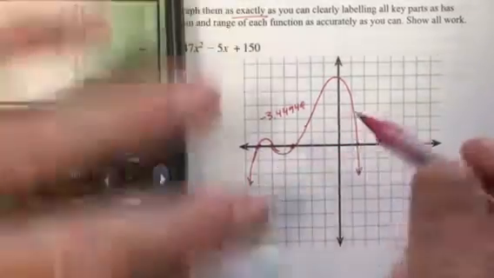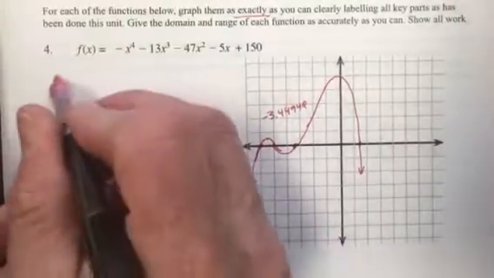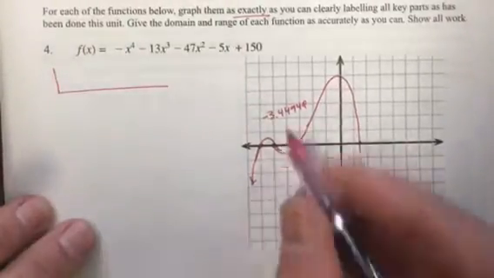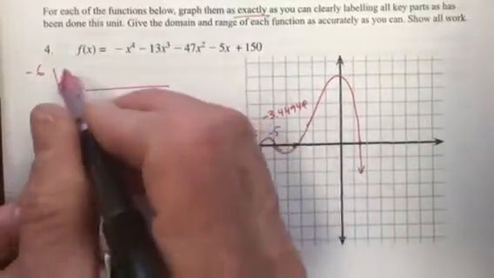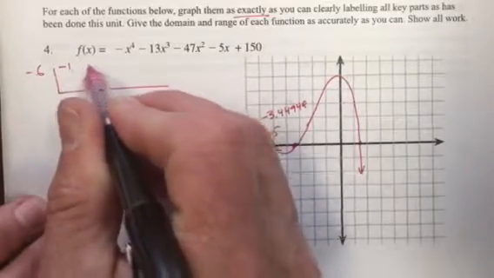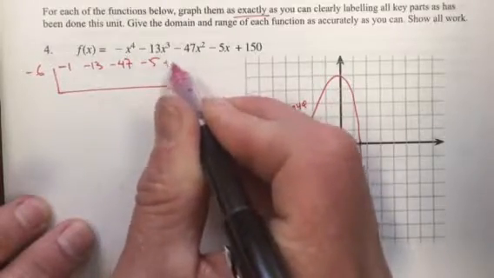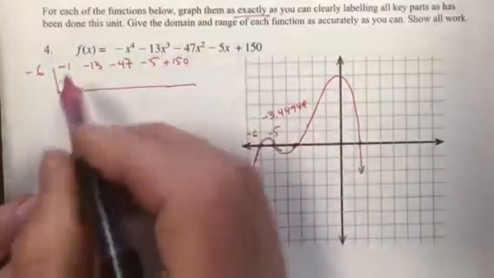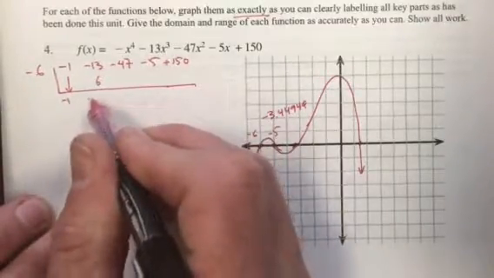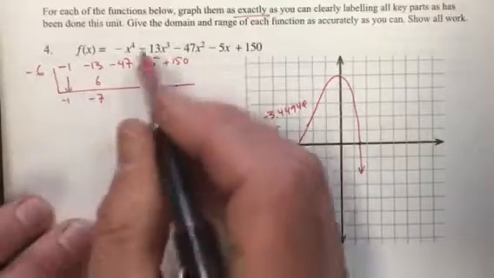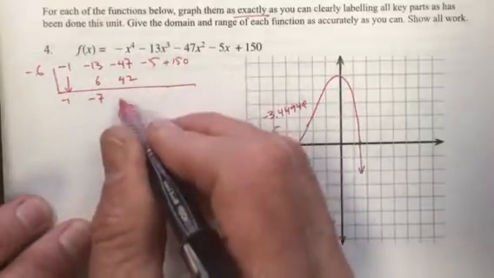All right. It's going down on the right and the left, and that's because of that negative sign there, so that makes sense. Now I'm going to divide those two zeros out that I know, -6 and -5. So -6 is one of my zeros, and I write then -1, -13, -47, -5, and plus 150. I bring that down. -1, I multiply, I get 6. I add those, I get -7. I multiply those, I get positive 42. Negative times a negative is positive. I add these, I get -5.